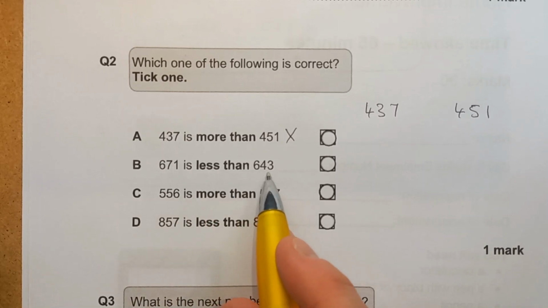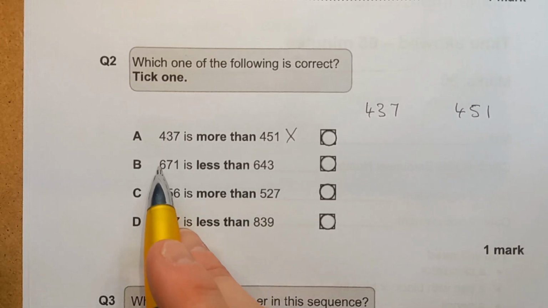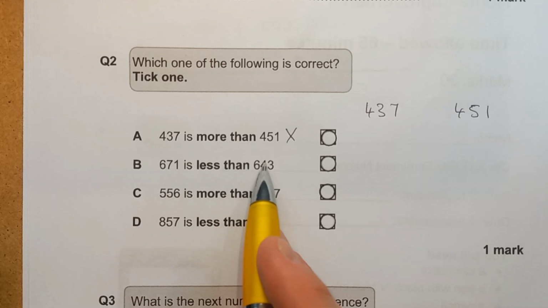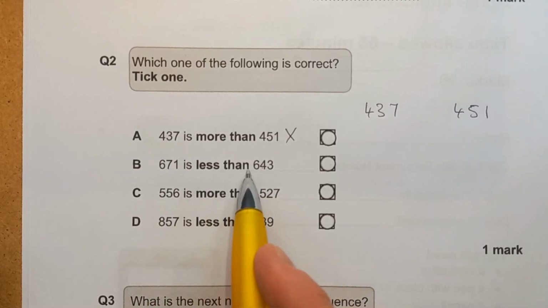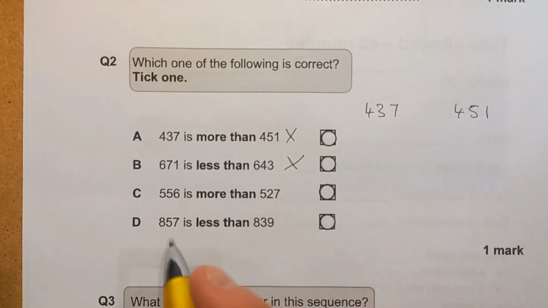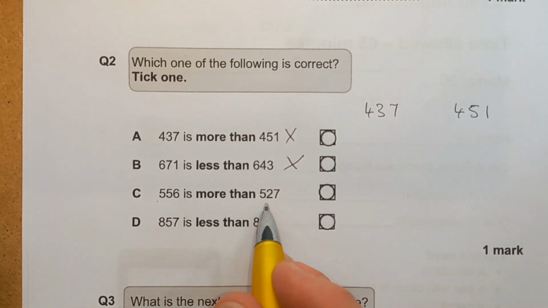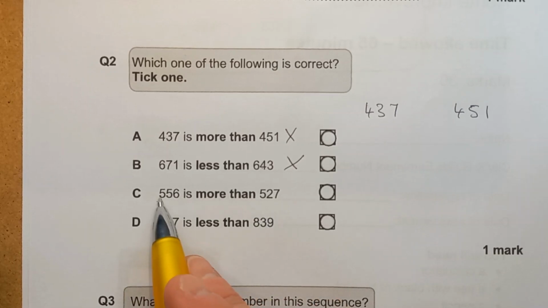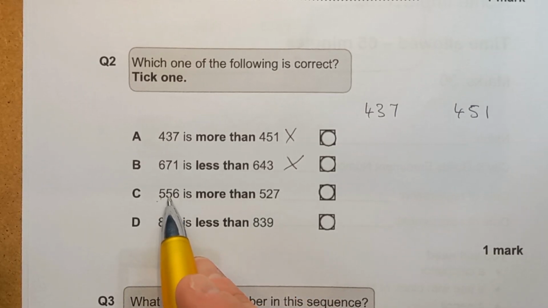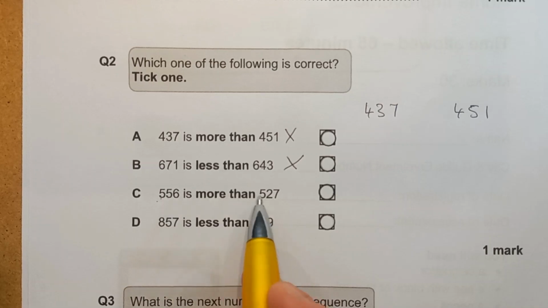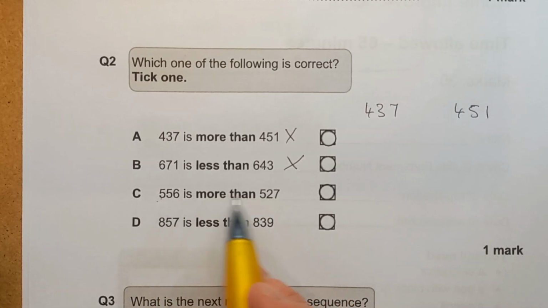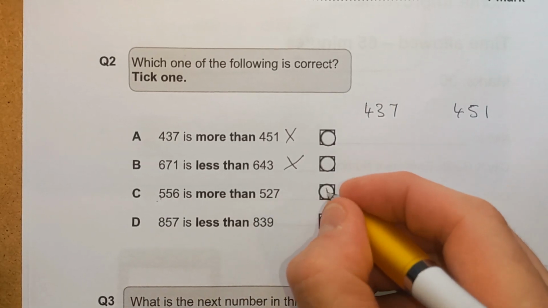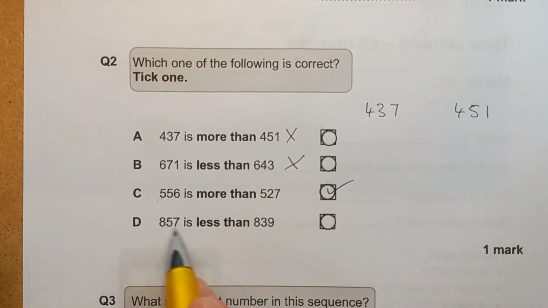671 is less than 643. Again, they've got the same number of hundreds, so let's look at the tens. 7 is more than 4, so it's not going to be less. It's not that one. 556 is more than 527. Again, let's ignore the hundreds, because that's the same number. We've got 5 tens or 2 tens. Yeah, 5 is more than 2. So it's that one. But let's just check the last one to make sure.